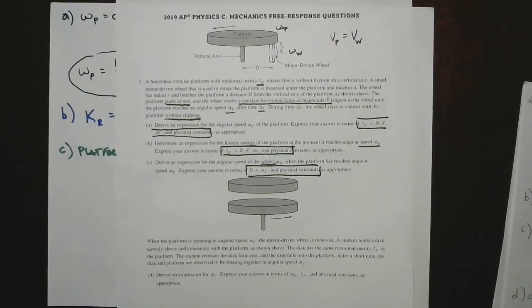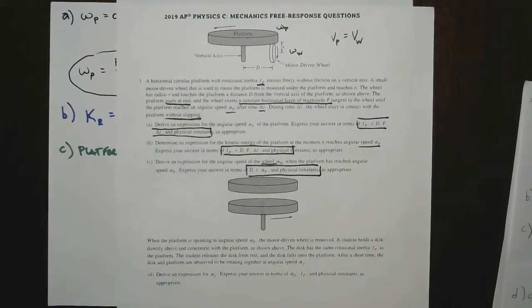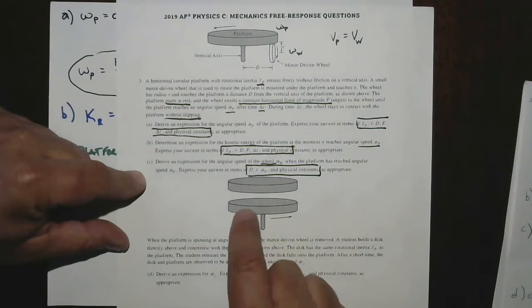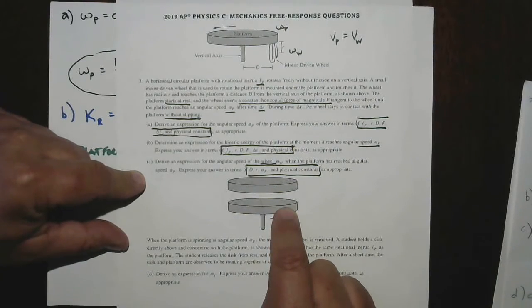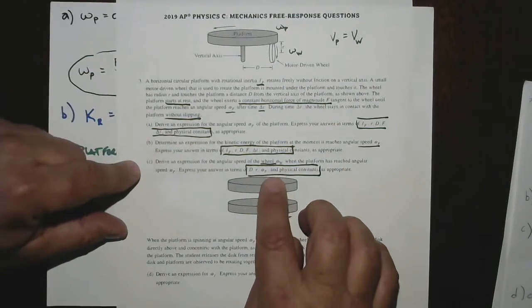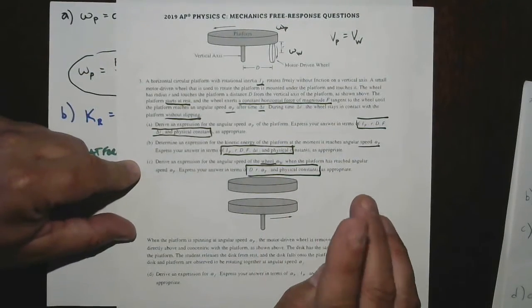Okay, so we jumped through their hoops and we answered their questions about the original situation. So now it's time to deal with the wrinkle. And let's take a look at the wrinkle. They have something above, and this thing is spinning below. This is the same platform as before. Looks like they're going to take this platform, get it spinning like we did before, then drop this guy on it. And let's read.